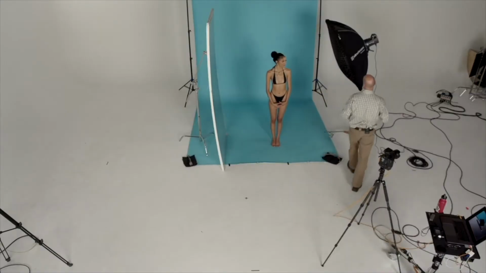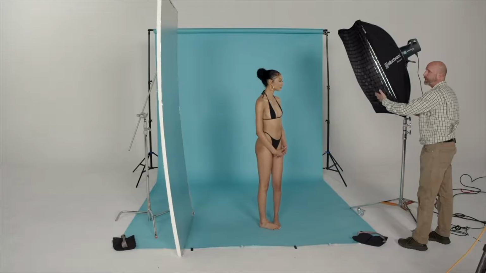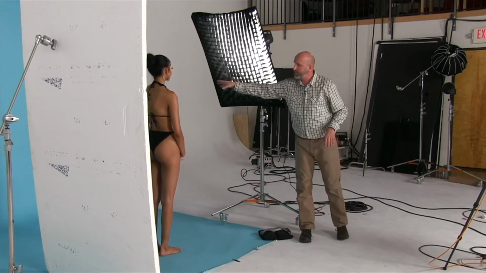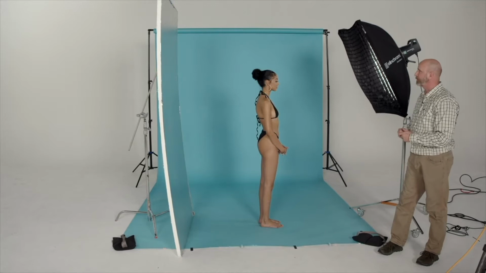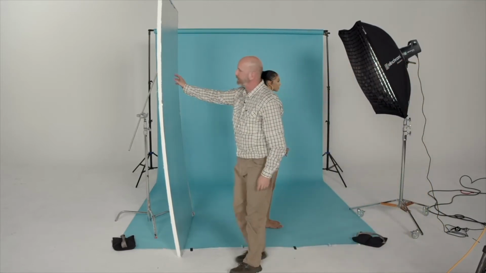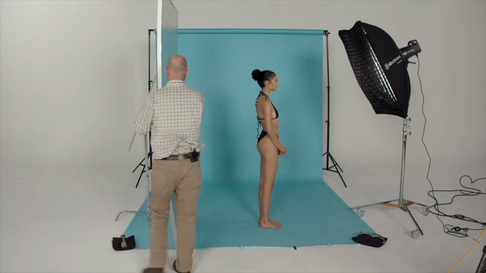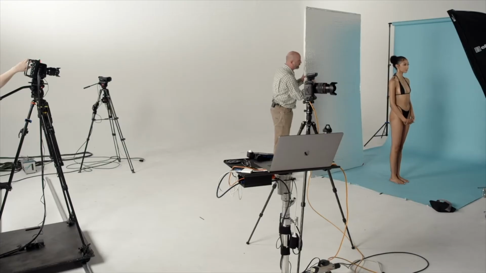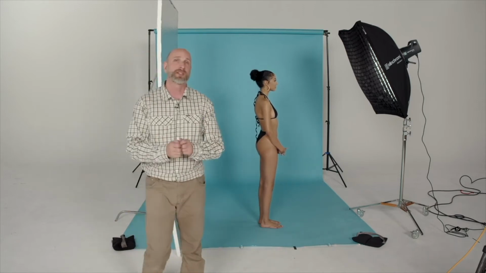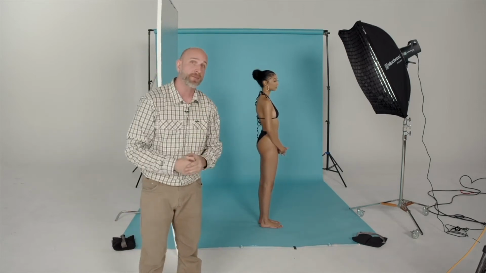This is our Rotolux. It's a square softbox with a grid, so that's really controlling the spread of light. We're going to get some spill on the background. That's okay. We want to see some of that blue, but it's really keeping things directional. On the other side here, we have this silver panel. This silver foil panel is going to reflect a lot of light. And because it's silver, it is specular, which means it's going to be as punchy as possible.